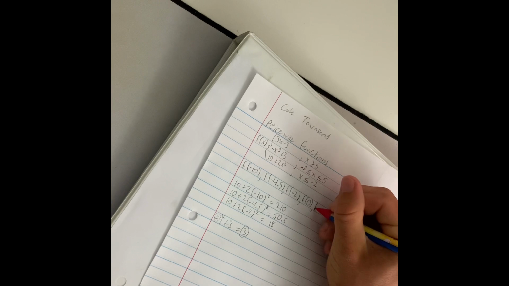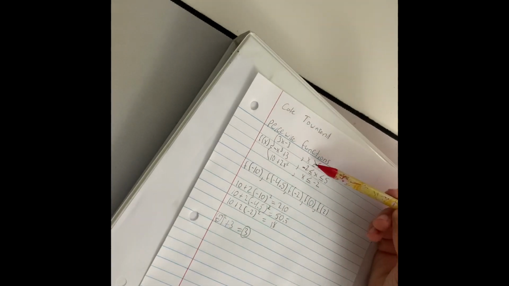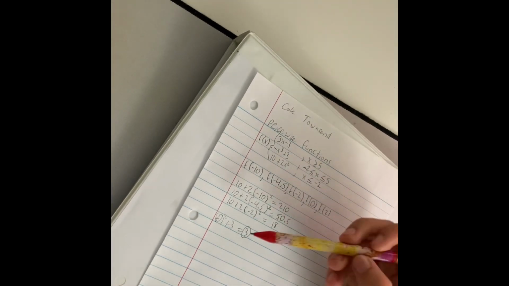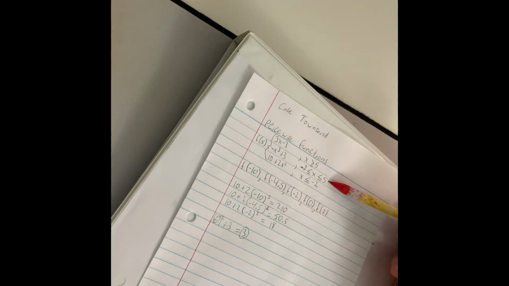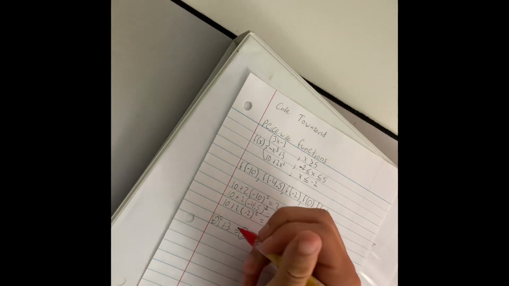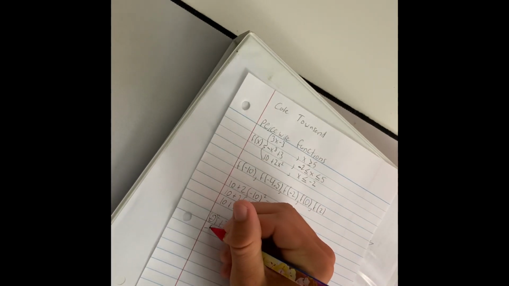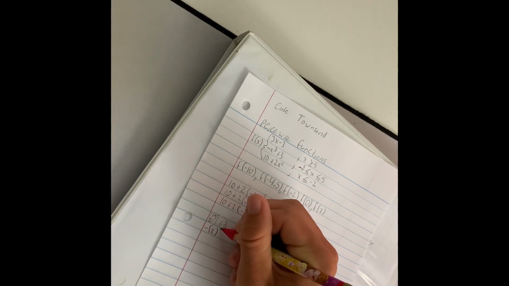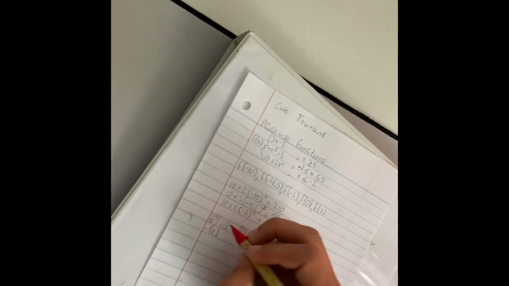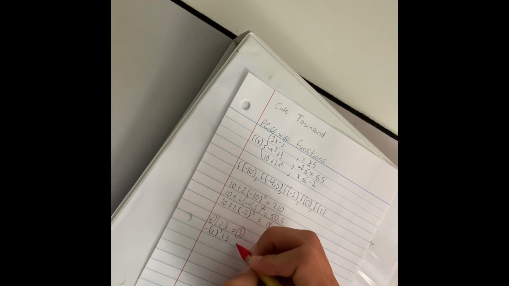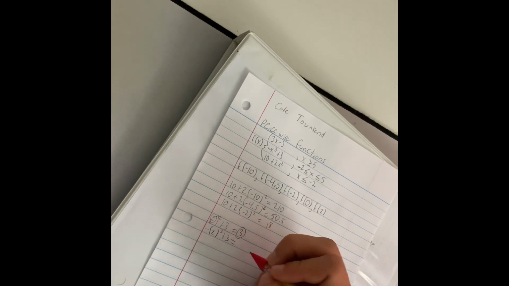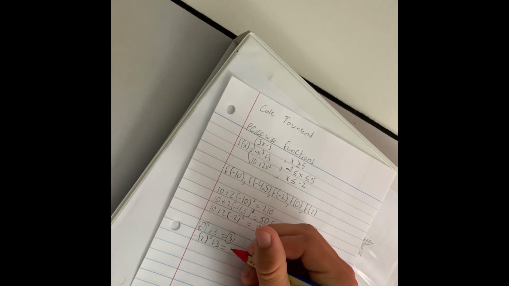Next one is 2, f(2). It does not fit in the first one, but it fits in the second one. So again, luckily, they're right next to each other, which is pretty nice. It's also this middle one here, the second one. So we're going to write negative 2, not squared, sorry, cubed plus 3, and that's going to end up giving you negative 5 once you plug it all into a calculator.